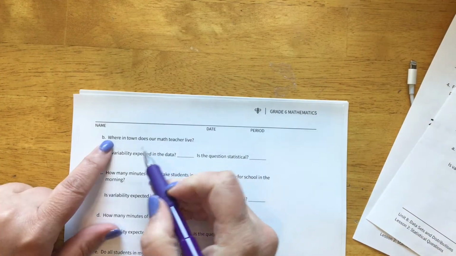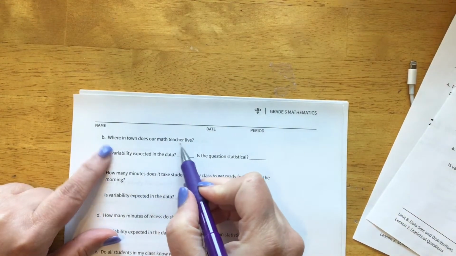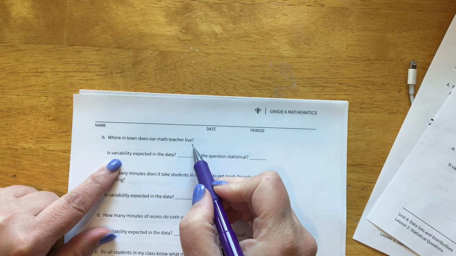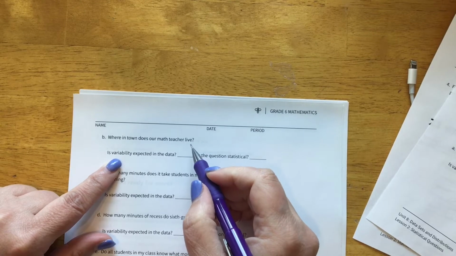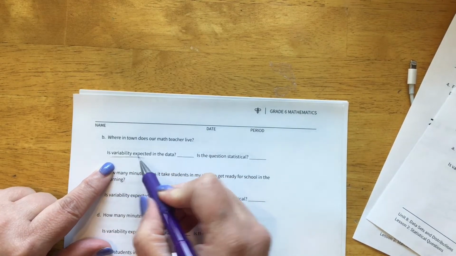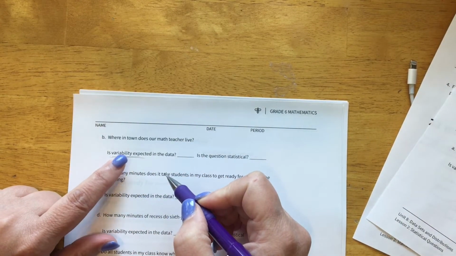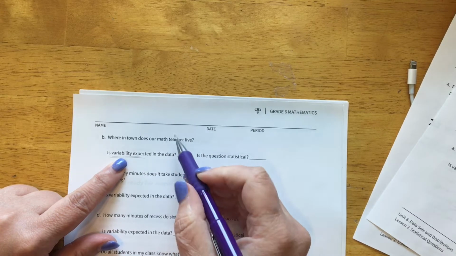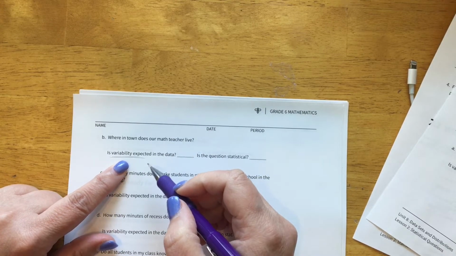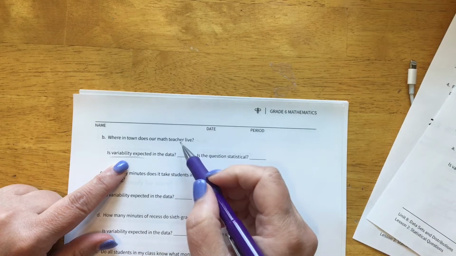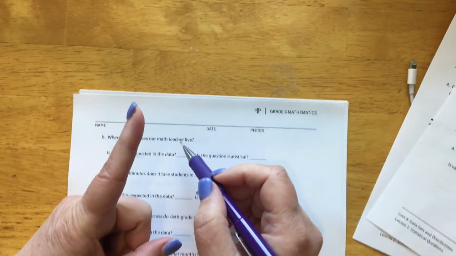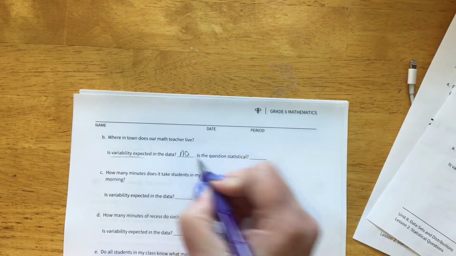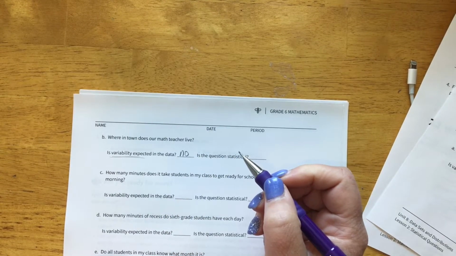Part B. Where in town does our math teacher live? Well, first of all, I'm not going to tell you where I live. But second of all, is there more than one answer? Do I expect variability in that data? If you were to ask kids, not that they would know the answer to this, but if you were to ask kids where I live, there's only one answer. I only live in one place, right? So no, I do not expect to have variability there.